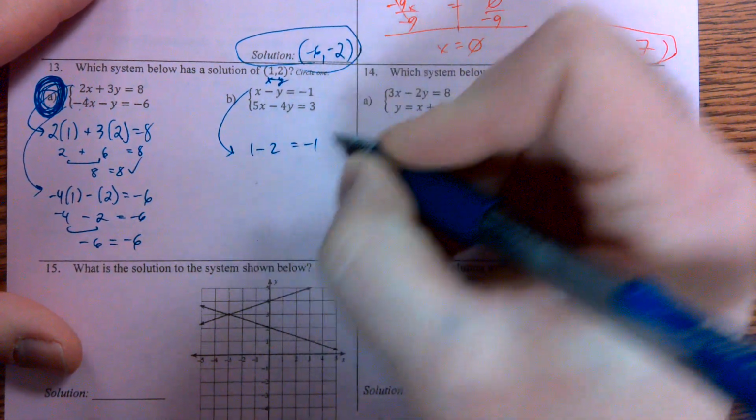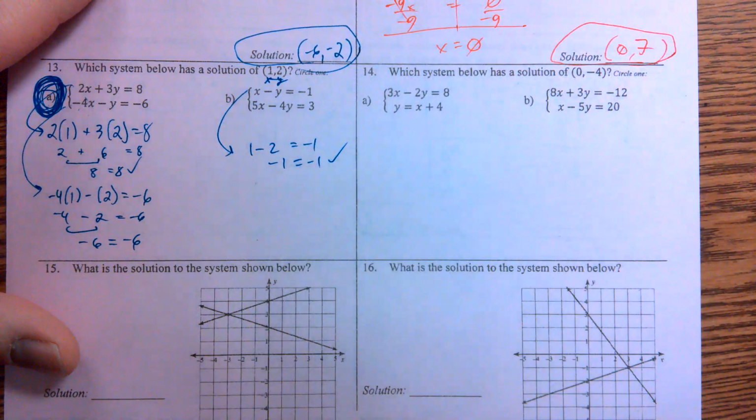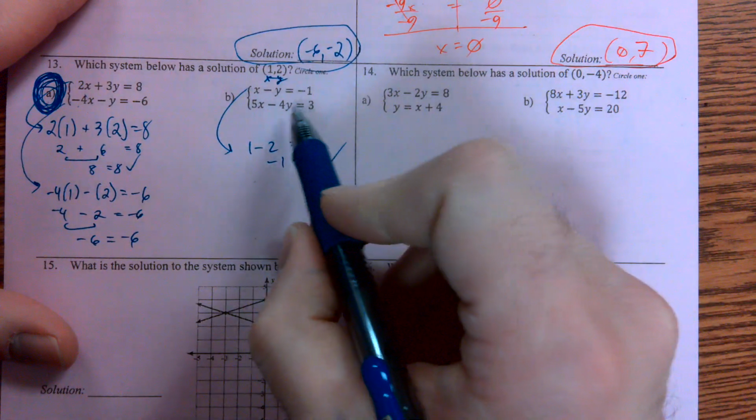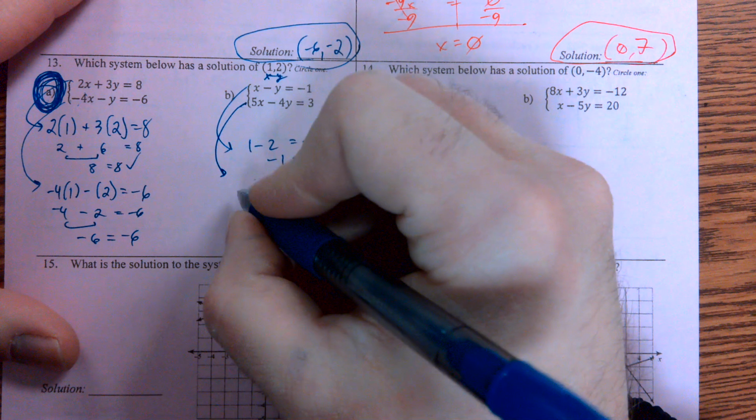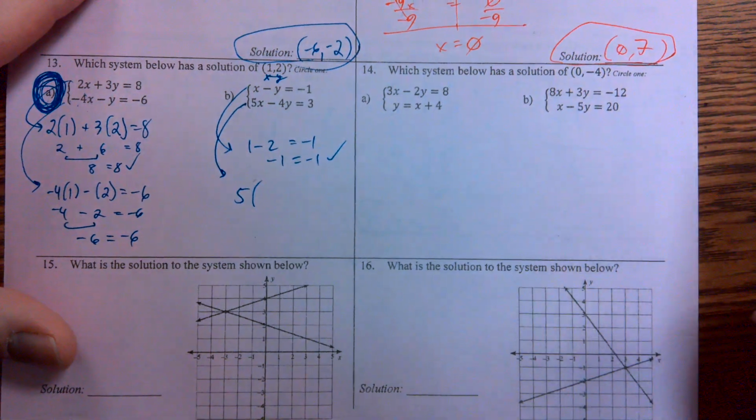If I took this second problem, B, x minus y, well, that's 1 minus 2. That does equal negative 1. Hey, it looks like this one's going to be right as well. But let's plug in x for this second one, too. 5 times x.